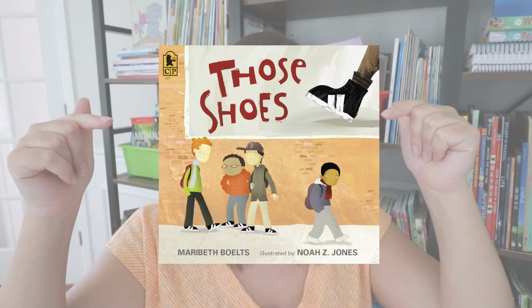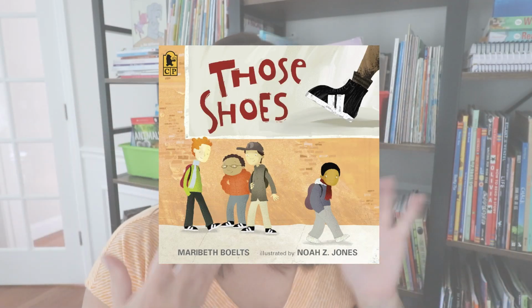And a great mentor text for this is actually Those Shoes by Maribeth Boltz. You can choose a couple pages or even read the whole thing with your students and talk about the different background details in the setting that is going on and how that adds to the story.